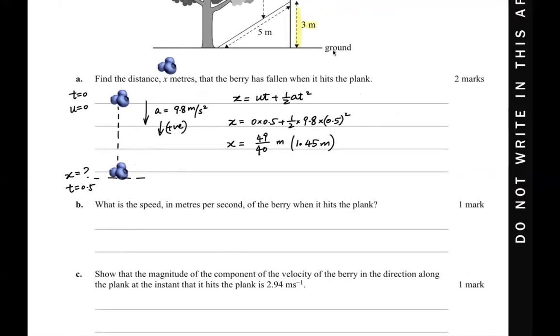What is the speed in meters per second of the berry when it hits the plank? So V equals U plus AT. This should be 0 plus 9.8 times 0.5. V equals 4.9 meters per second, or you could say 49/10 meters per second.